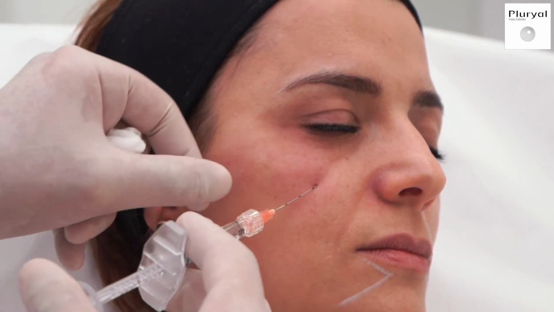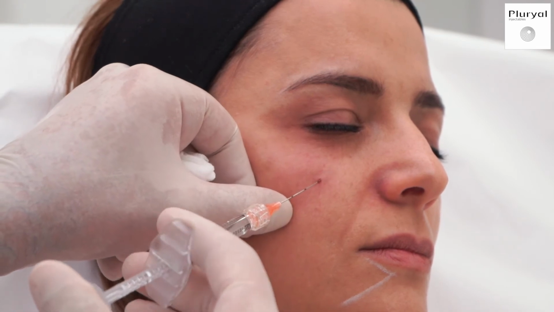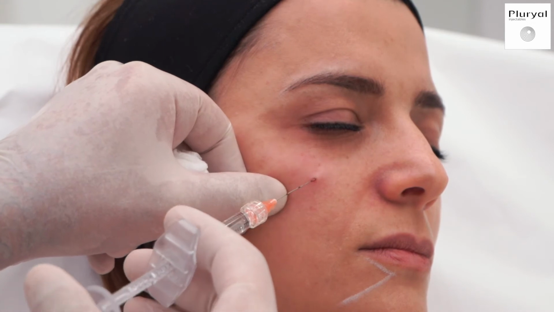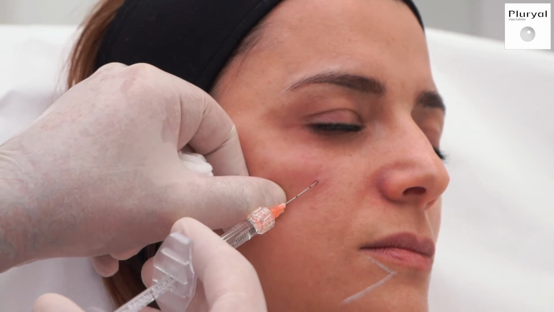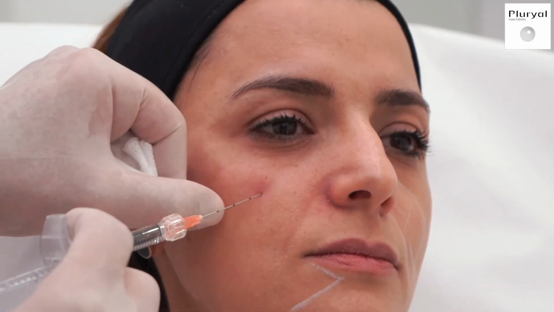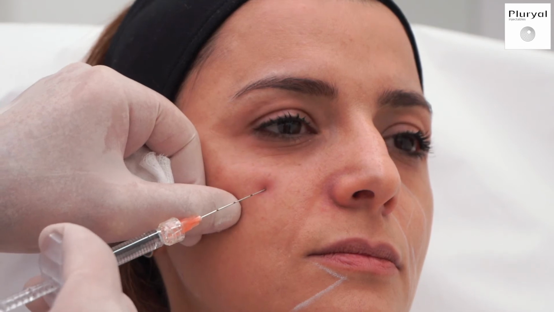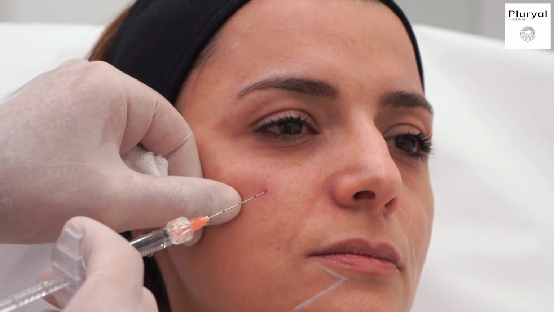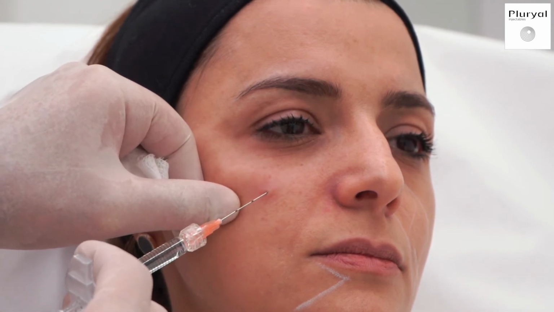I go deep, and I like to inject small boluses on the way just to anesthetize this area so the patient doesn't feel any pain. When I introduce my cannula, I give small boluses just for the anesthesia so that the patient would be comfortable.